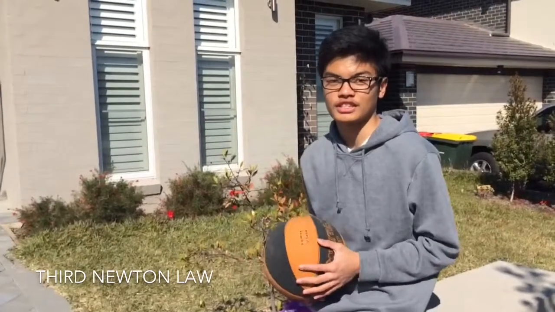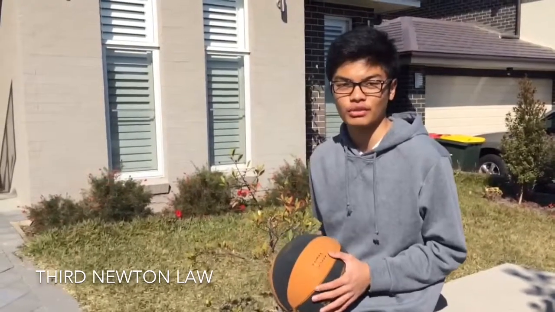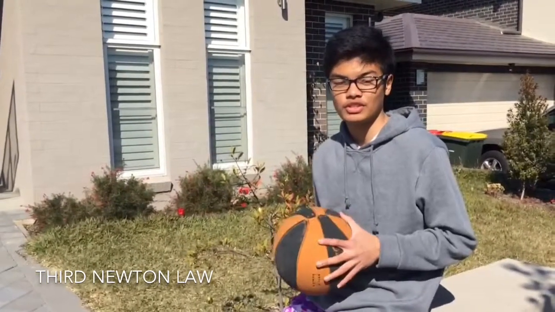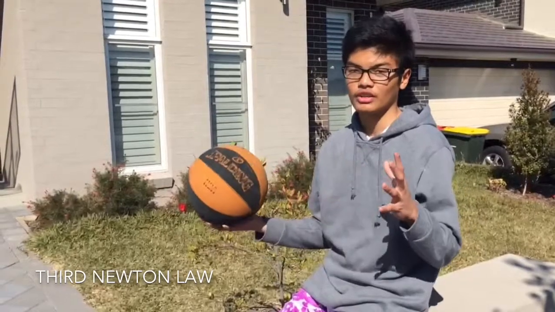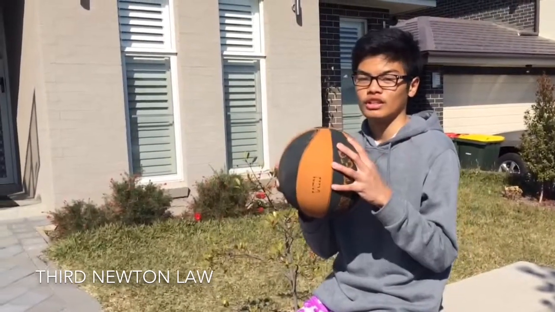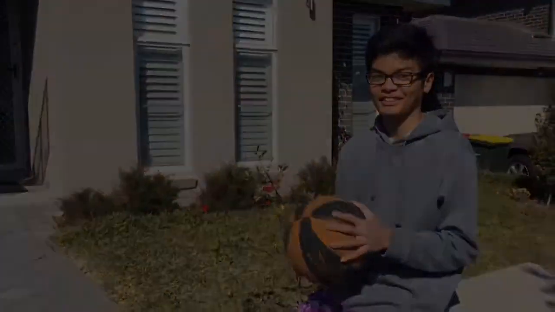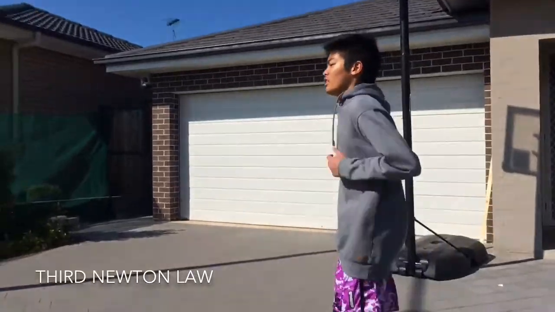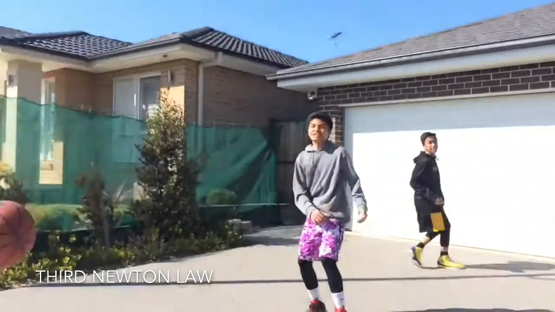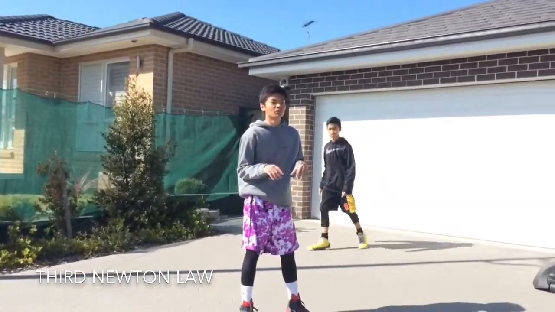The third Newton law states that for every force there is an equal and opposite reaction. An example of this is when a ball is coming towards you and the force applied to the ball stops the ball and prevents it from moving forward. This law applies to basketball when I block the ball from Josh. And also when I dribble.